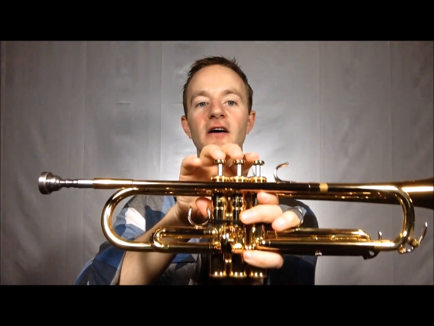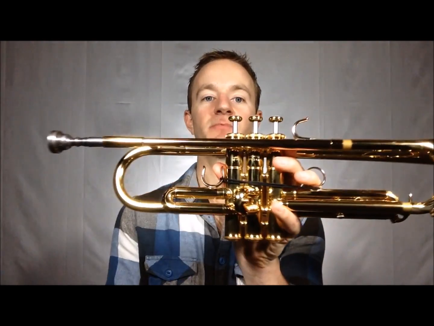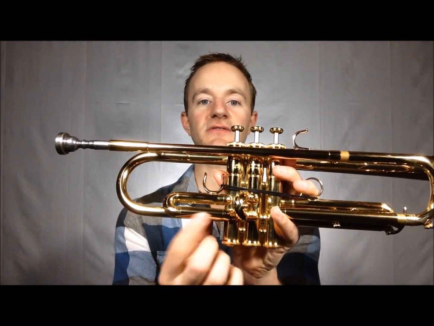Now, the third valve alone is not a commonly used valve combination. It tends to be a little bit more out of tune and doesn't quite sound as good as the other valve combinations. So to make up for that, we can achieve the same effect 3/2 steps down by pressing the first and second valve simultaneously. 1, 2, 3.